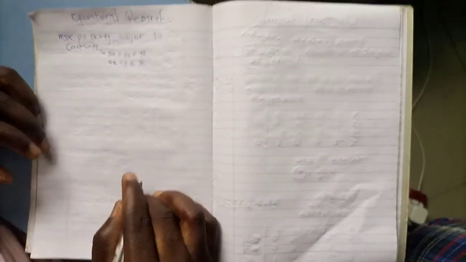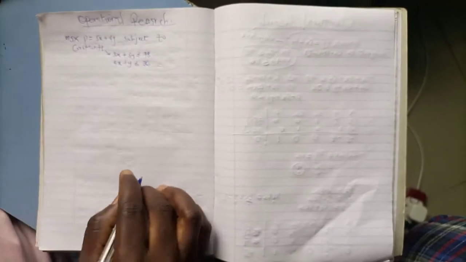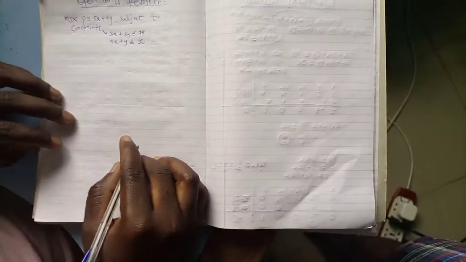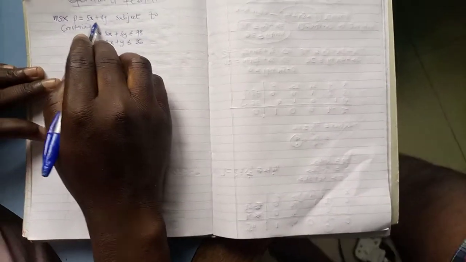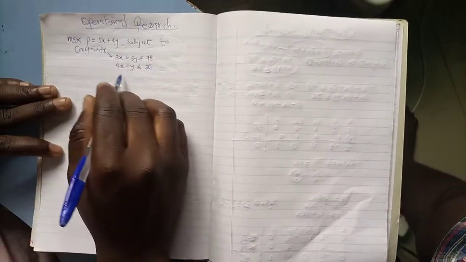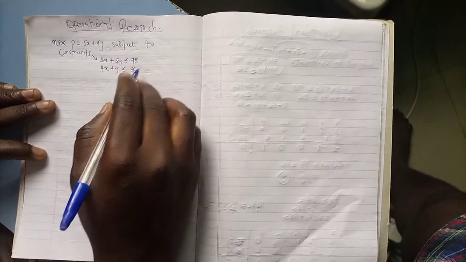Okay, let's proceed. We have a question on operational research. That's an aspect on the simplex method. Let's quickly dive inside. They say we should maximize P, which is equal to 5x plus 4y, subject to the constraints 3x plus 5y less than or equal to 78 and 4x plus y less than or equal to 68.